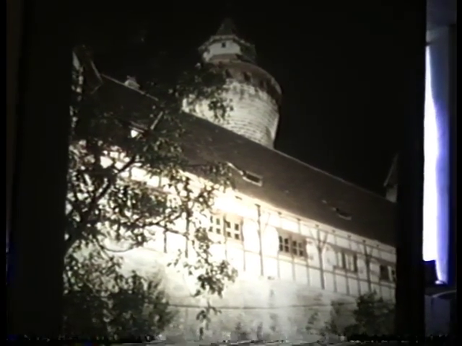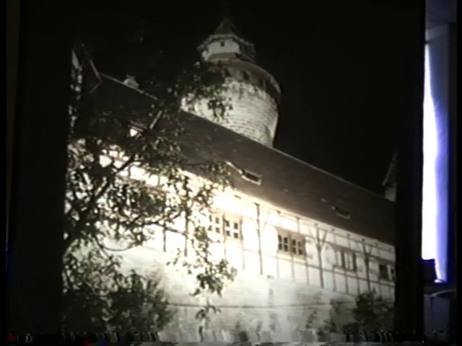But the life in the castle, and this is the castle in Nuremberg, a few views of it, was an intriguing thing when you find out all the little intricacies of the daily activities within the castle walls.